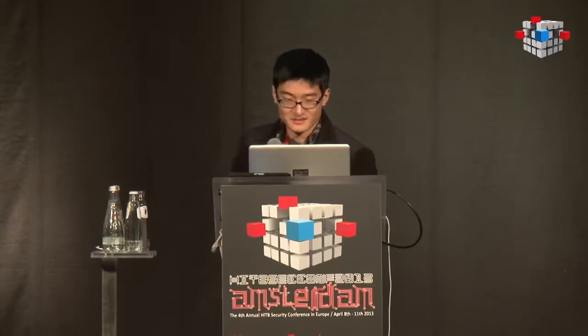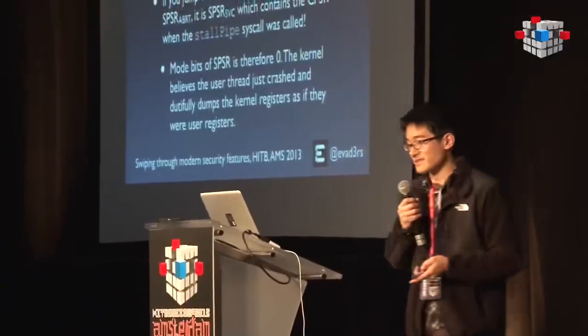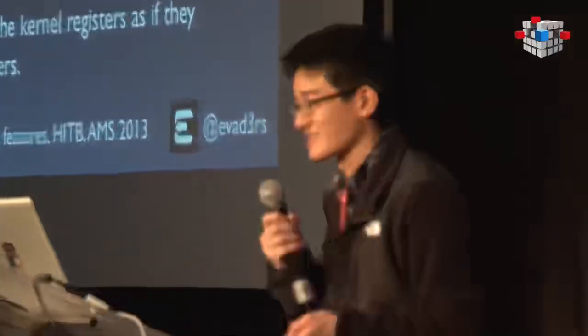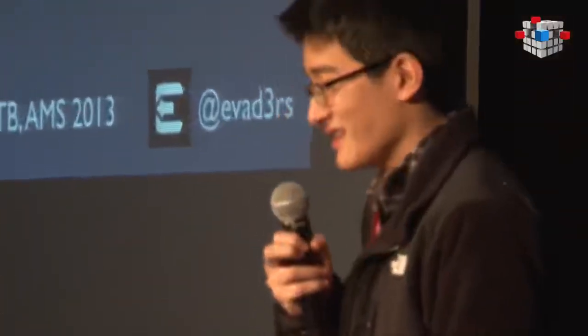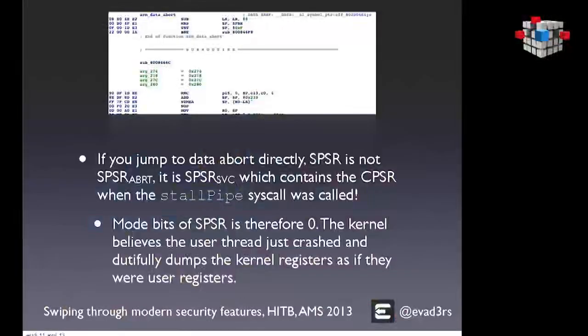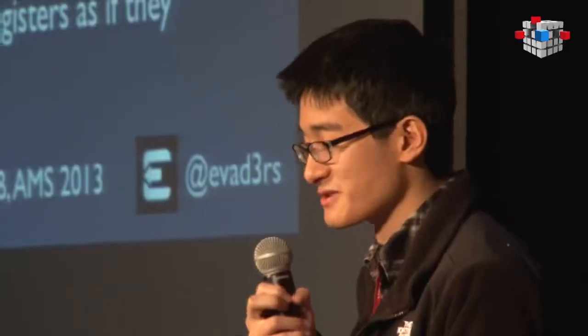As I was saying earlier, if you jump to the data abort handler directly instead of actually crashing, it's not a real crash. The SPSR that the data abort handler will read is actually what the SPSR was when the syscall that eventually triggered stall pipe was made, in which case it was userland.